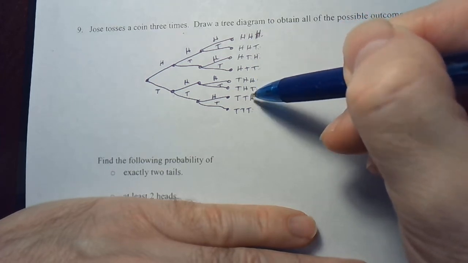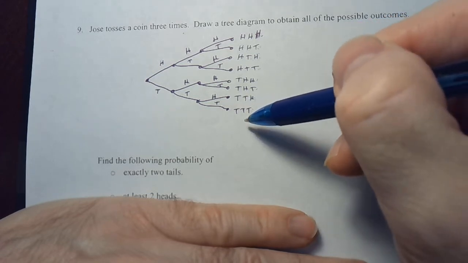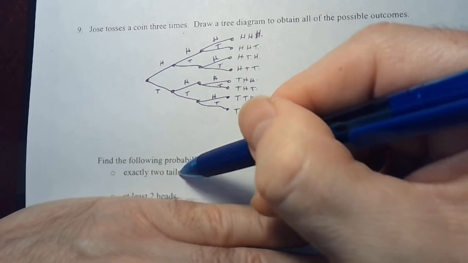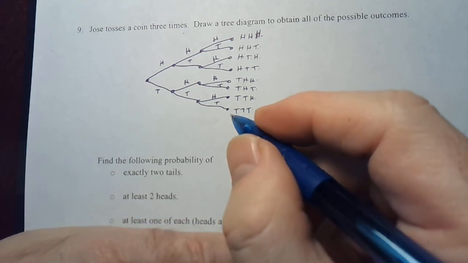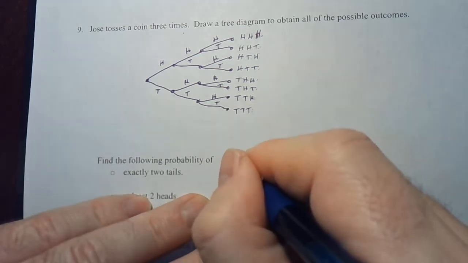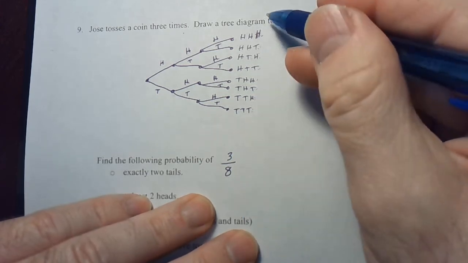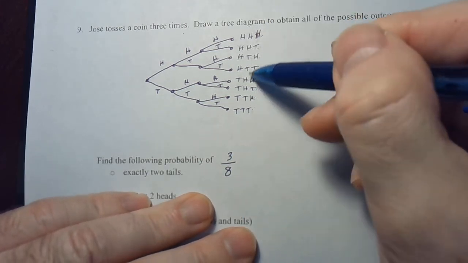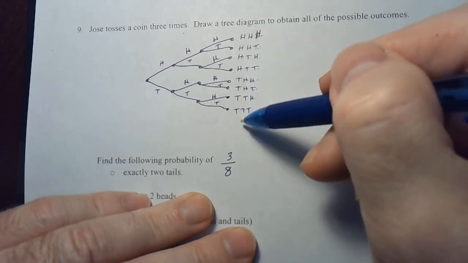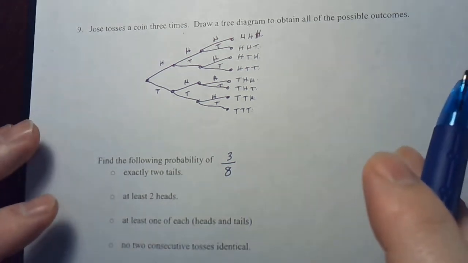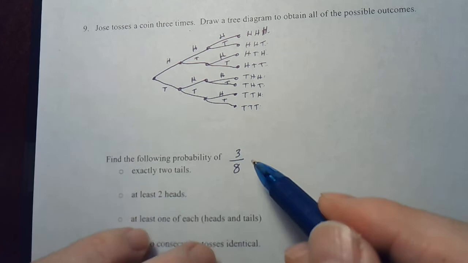And this one has 2 tails, the first and second one. This one has 3, so it does not have exactly 2. So there are 3 of them that have exactly 2. So the probability is going to be 3 over 8, because there are the 8 possible outcomes in our sample space. Yeah, this is the list of the elements in our sample space for this experiment. So all the denominators are going to have 8. Now, if you reduce them it won't be 8 anymore, but this one doesn't reduce.